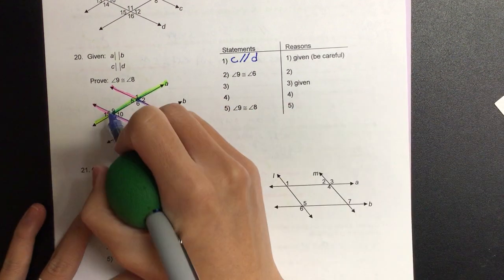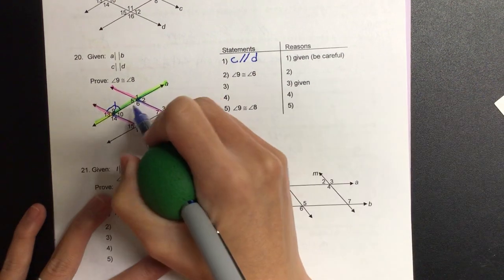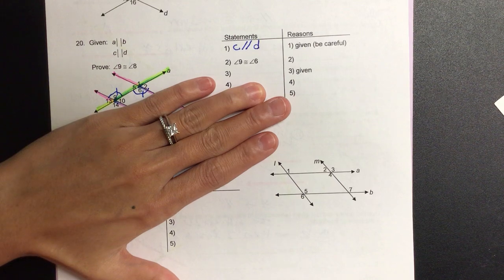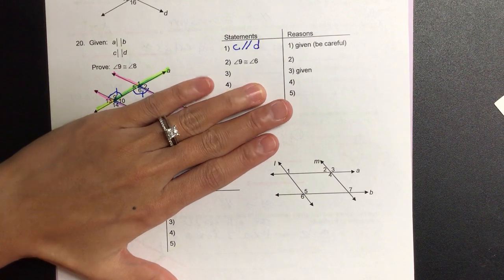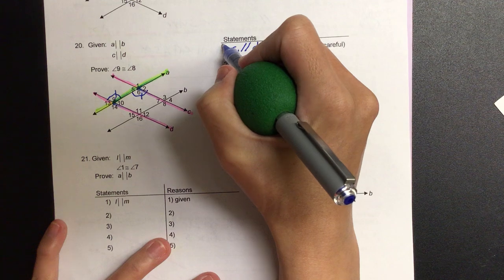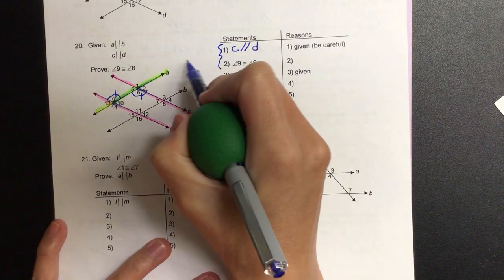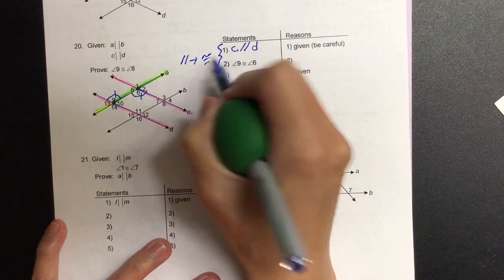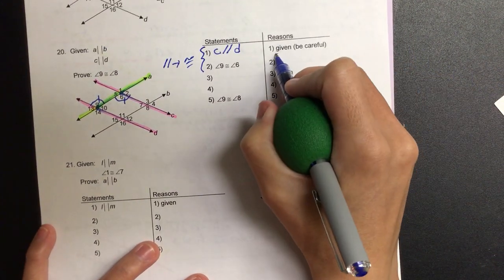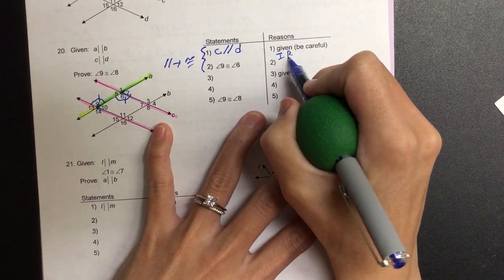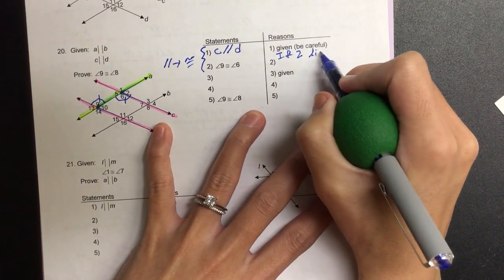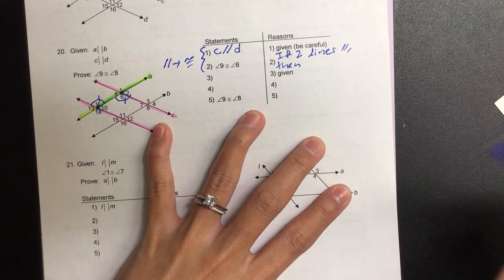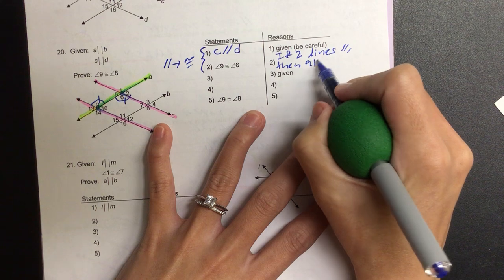So let's write our if-then statement. We know 9 is congruent to 6. If I were to hide this, 9 and 6 are called alternate interior. The order does matter, so I want you to curly bracket 1 and 2 and state parallelism came first and then congruency. So I have to go in that order. If two lines are parallel, then alternate interior angles are congruent.